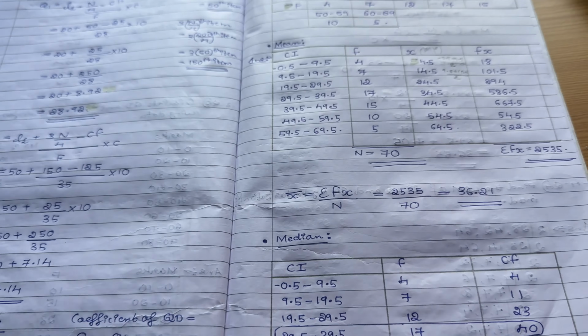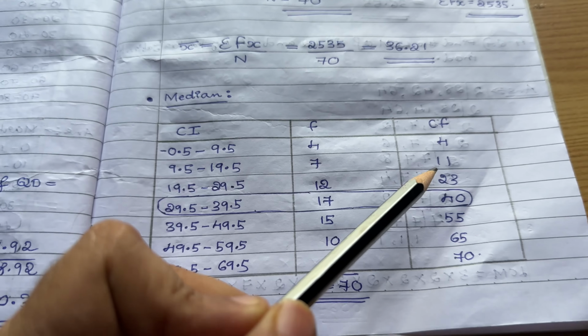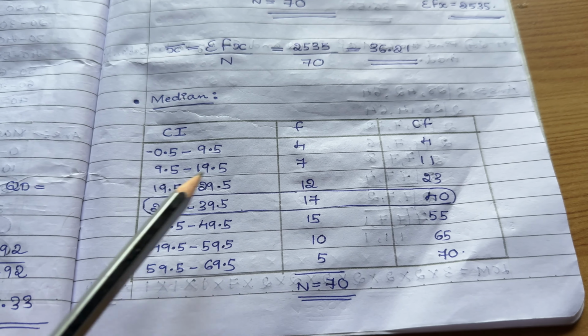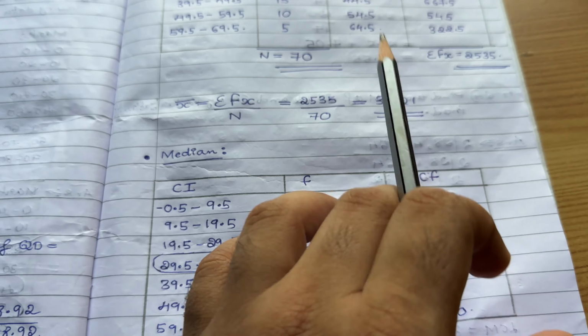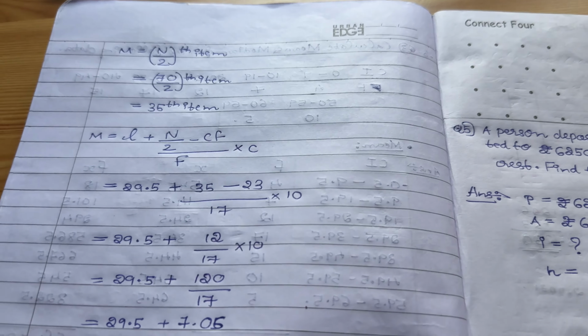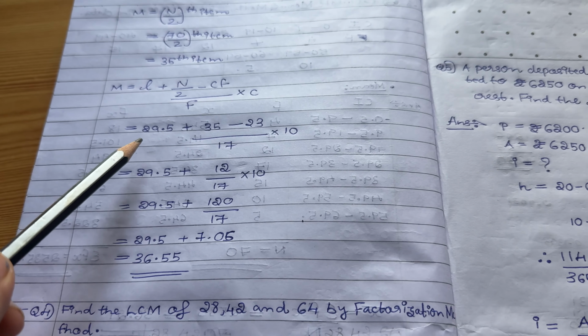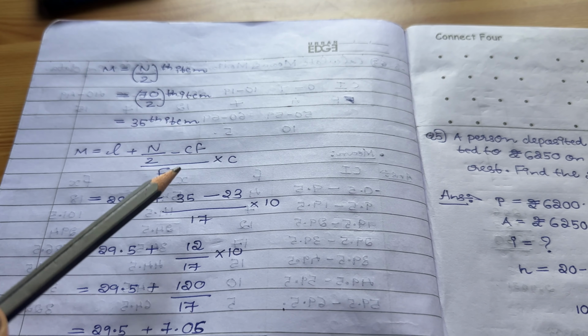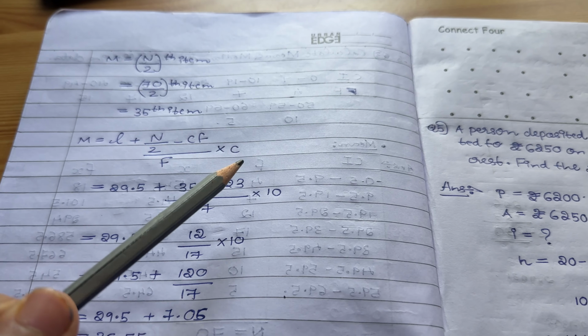So the 35th item, wherever it is coming, that should be rounded. 35 is coming between 23 and 40. So these 3 boxes should be fully rounded. And we want to find out the items which can be substituted into the median equation. So L is there. N by 2 we have found already, 35. CF we want to find, F we want to find, and C we want to find.